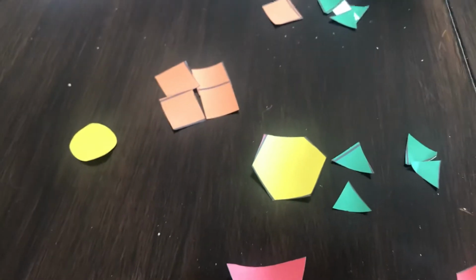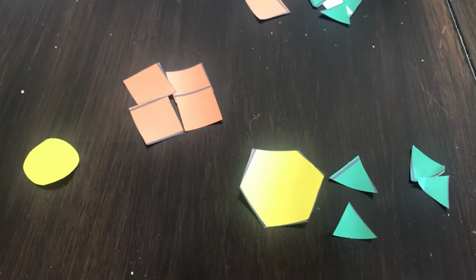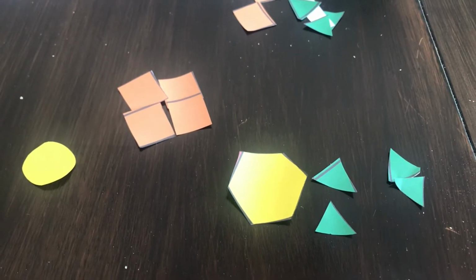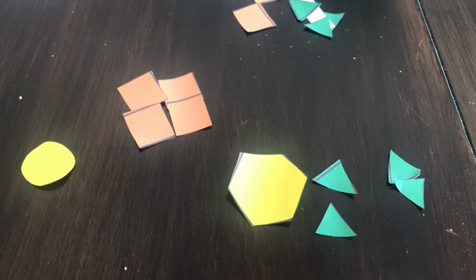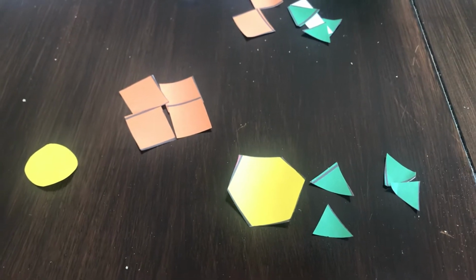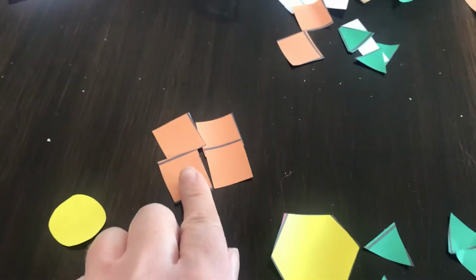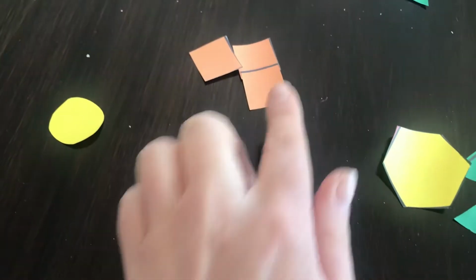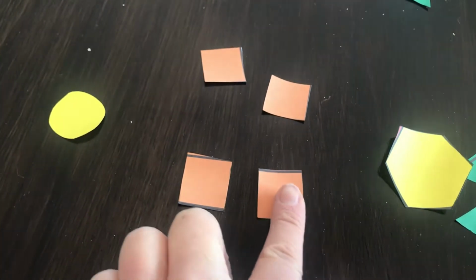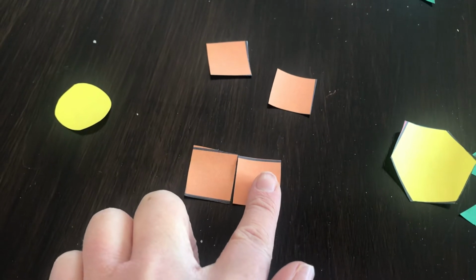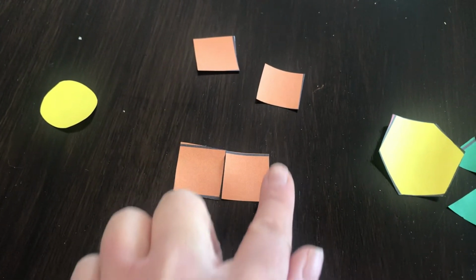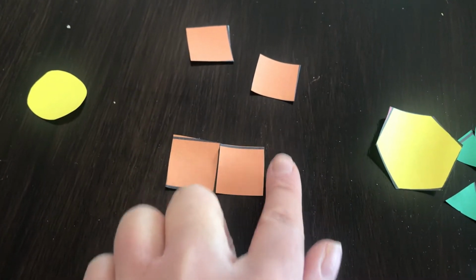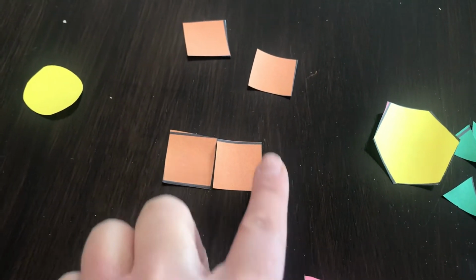Hi, boys and girls. In our last lesson, we talked about composing shapes, which is simply bringing smaller shapes together to form either a new shape or a bigger shape of itself. For instance, we talked about the square and how it has 4 equal sides and 4 vertices. If we brought 2 small squares together, it could form a brand new shape. It could form a rectangle with 2 shorter sides and 2 longer sides.